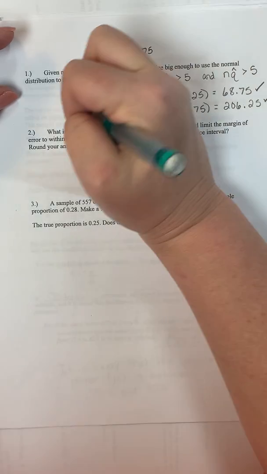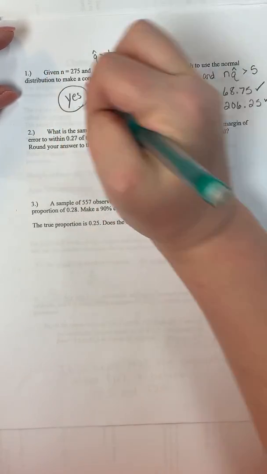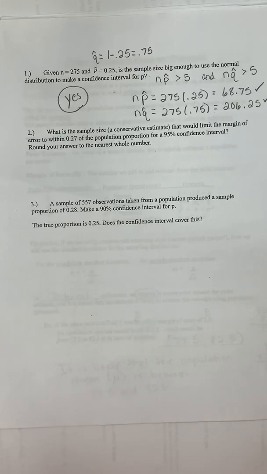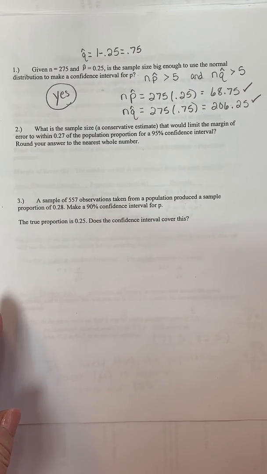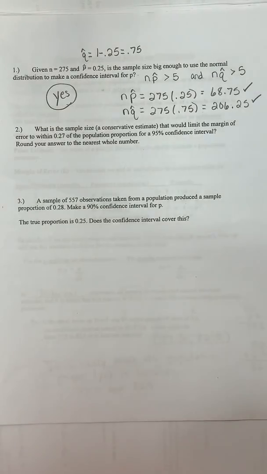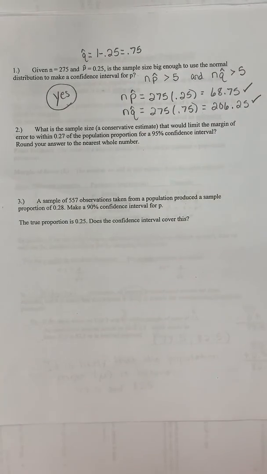206.25. So your answer is yes, absolutely. Okay, they are big enough. So just wanted to remind you that central limit theorem hasn't gone away. Here's how it applies to proportions, so don't forget about him.